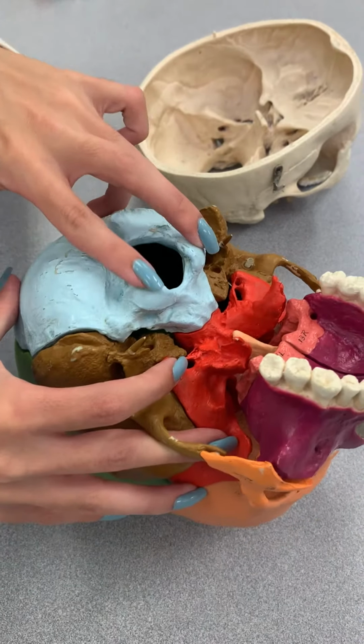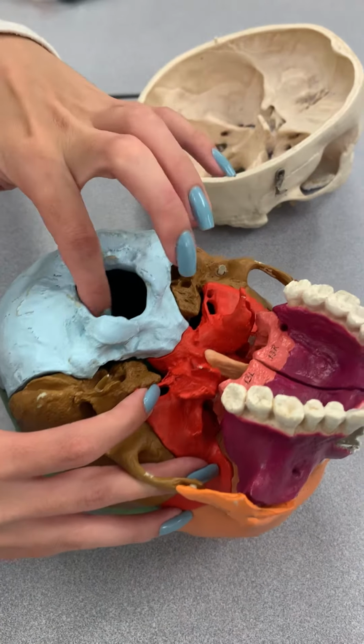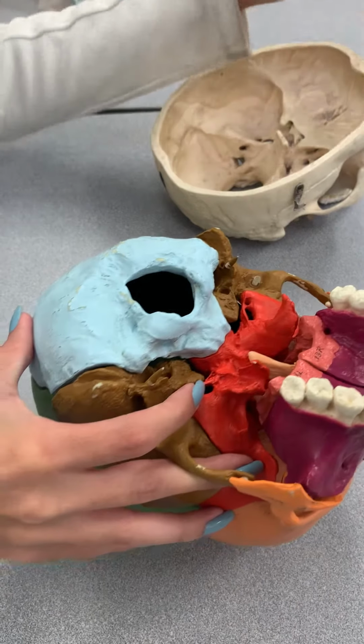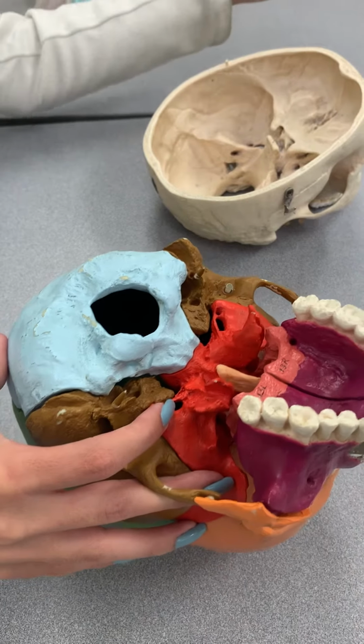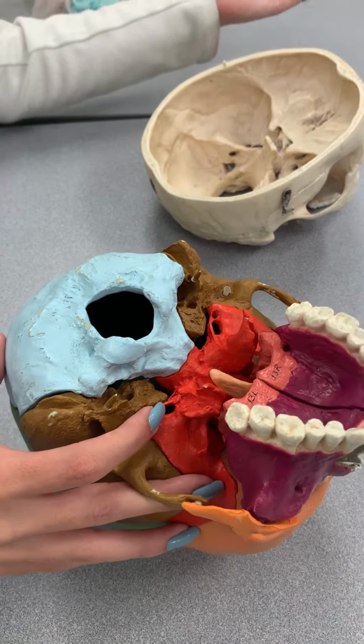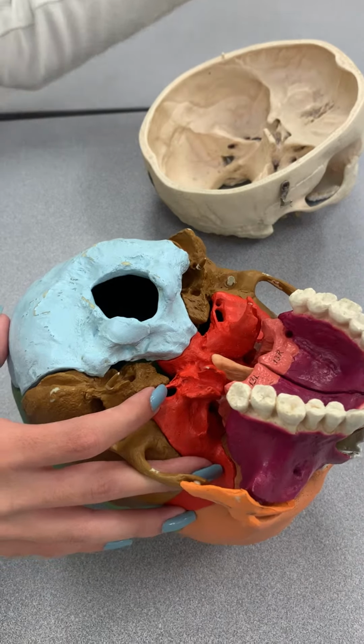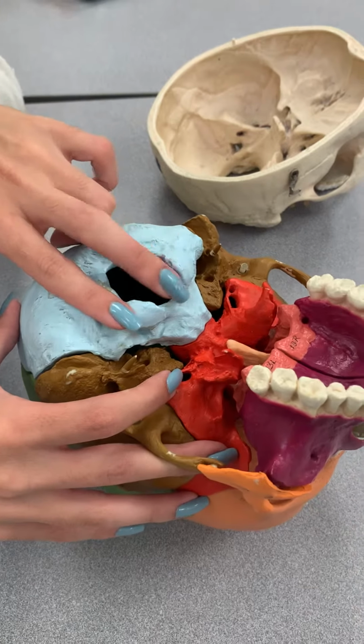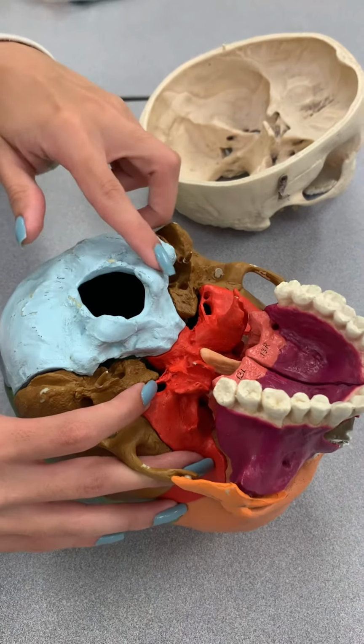Then you have this right here is a hole. We have a specific name for it. It's the foramen magnum. Foramen means hole, magnum means big. It's the biggest hole in the skull, so it's called foramen magnum. On the sides of the foramen magnum, you're going to have the occipital condyles.